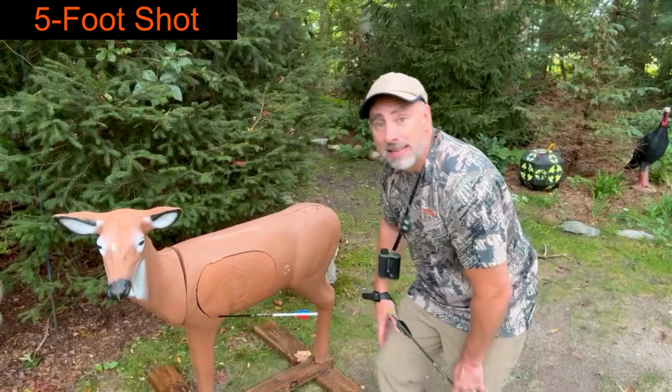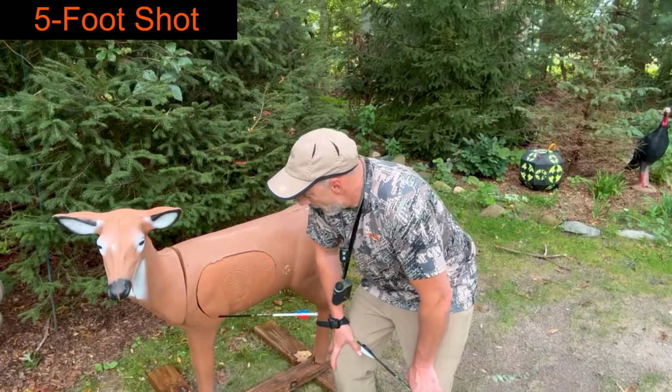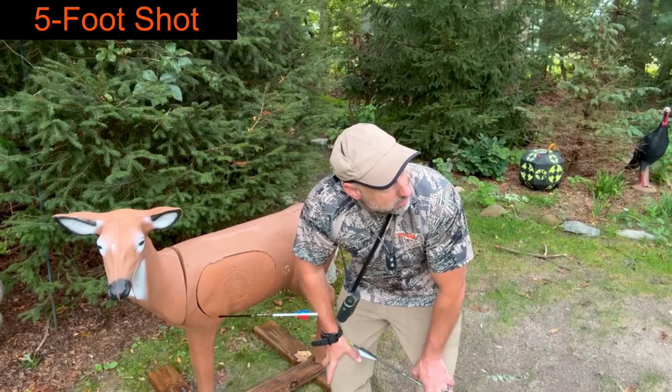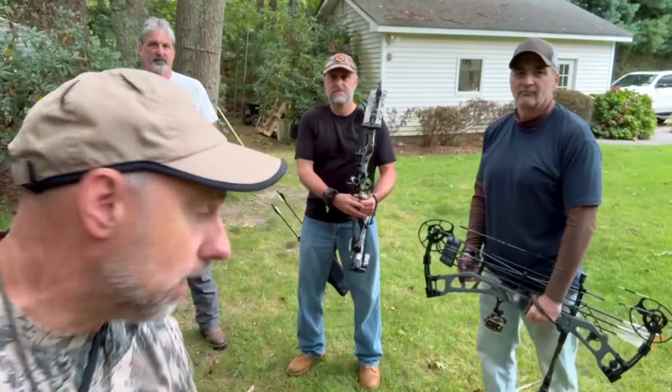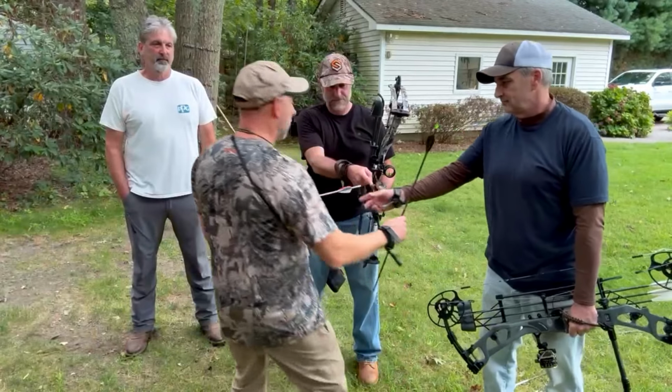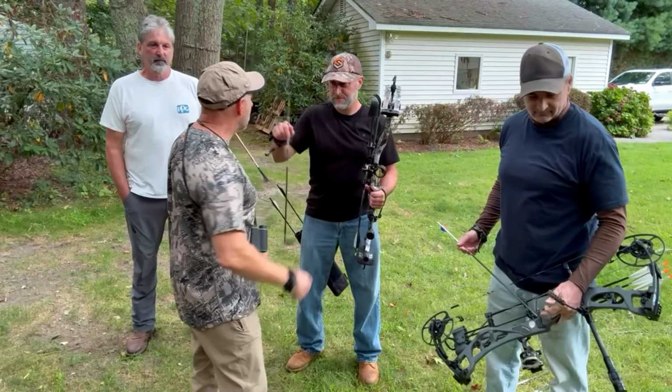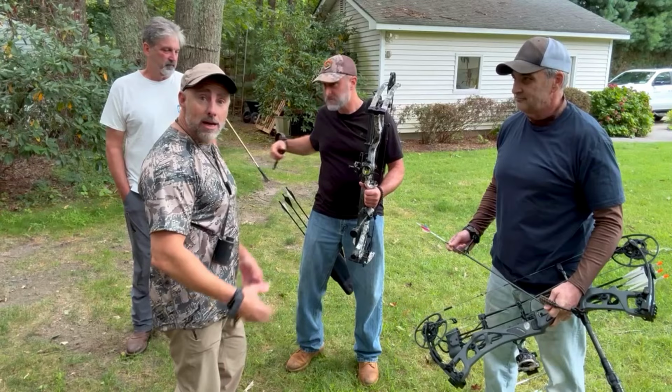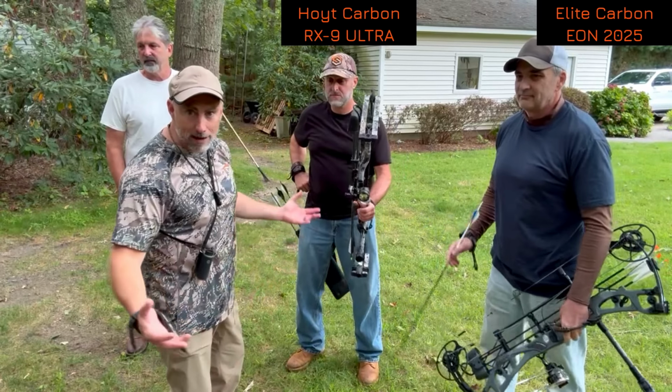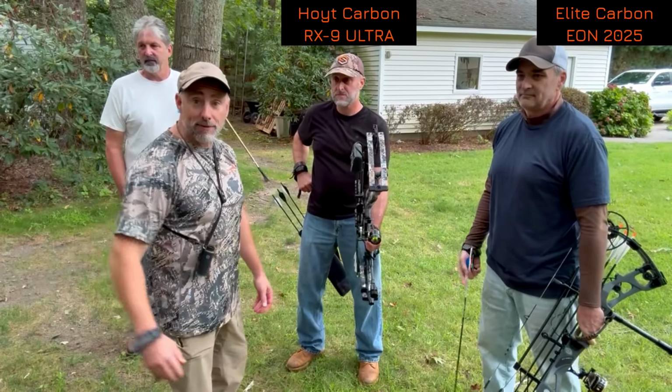Guys, what just happened here is they shot at 5 feet. And would you agree both of you shot low? Absolutely. You two guys just failed. You shoot with me, we hunt together. I know you can shoot. They both have brand new 2025 bows, but they both just missed at 5 feet.